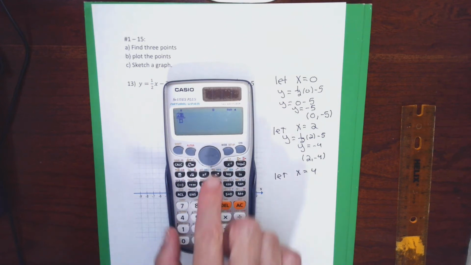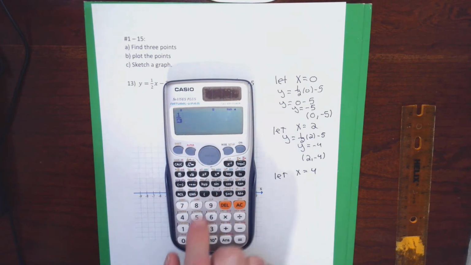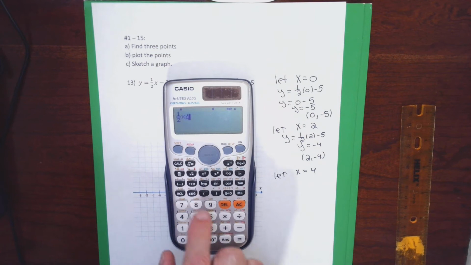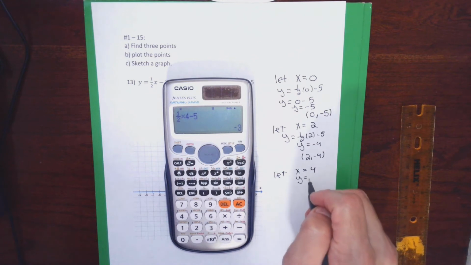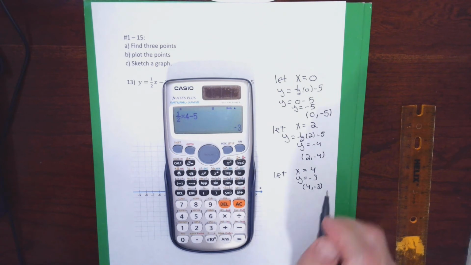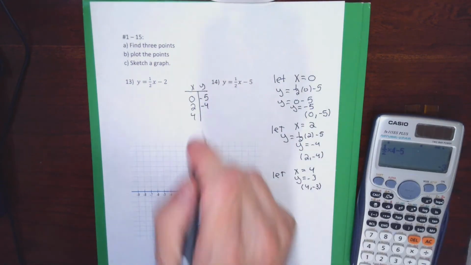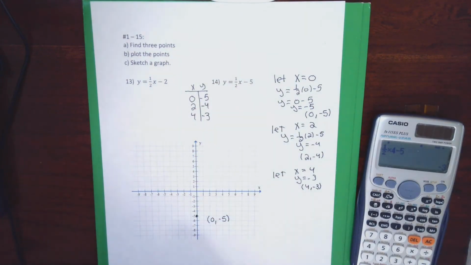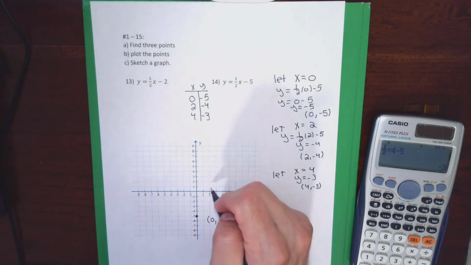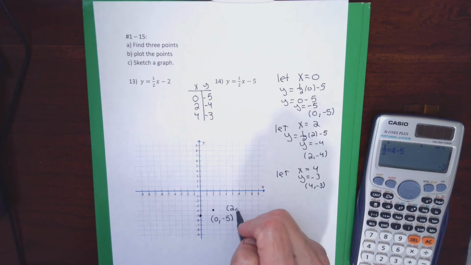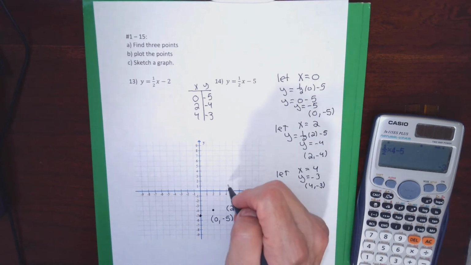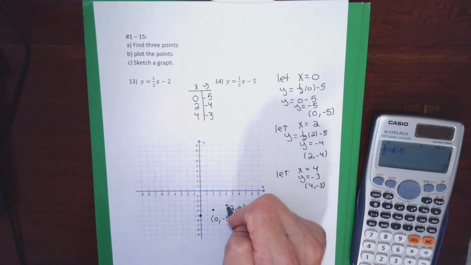I'm going to do 1/2 times 4 minus 5. I don't need to see any work. Here, this gives me y equals -3. That's going to be the point 4, -3. So be as lazy as you feel comfortable with your calculator. So let me plot these points. So 2, -4. I always like to write my points down, but you don't really have to. A dot is sufficient. And 4, -3.